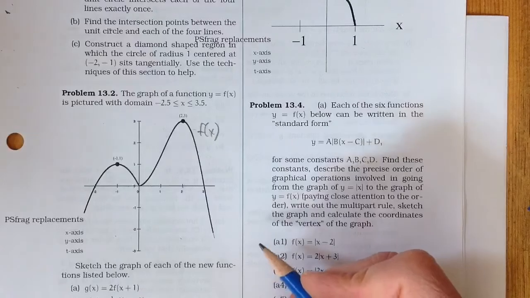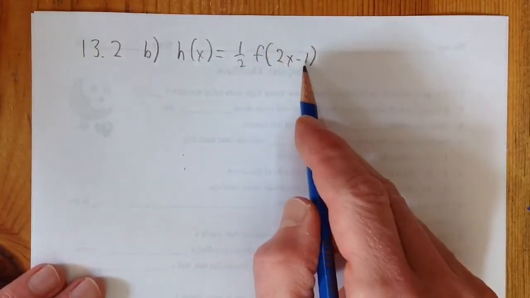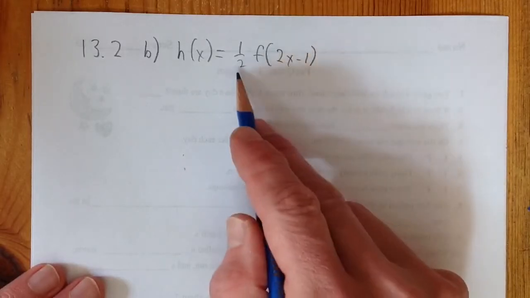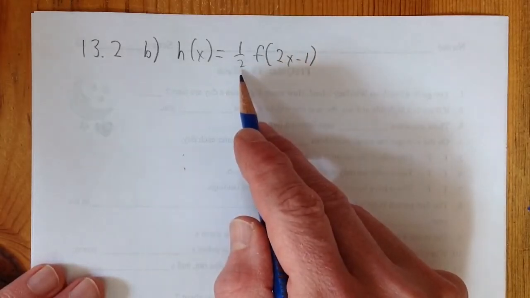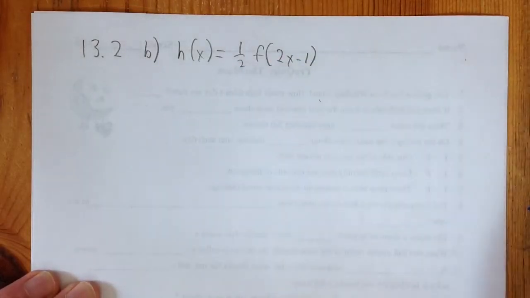Here's this whatever it is. And then we're going to do this to it. We're going to take 2x minus 1 inside the parentheses and 1/2. So which is kind of confusing. So here's what they mean. And the order really matters, and we'll go over that in a second.